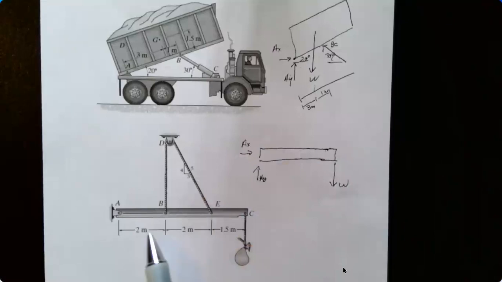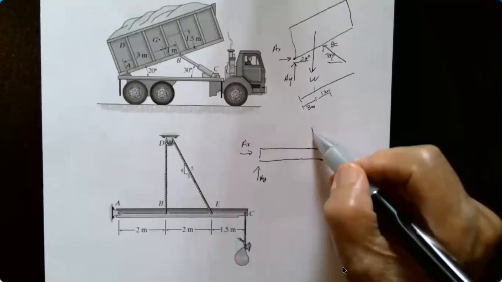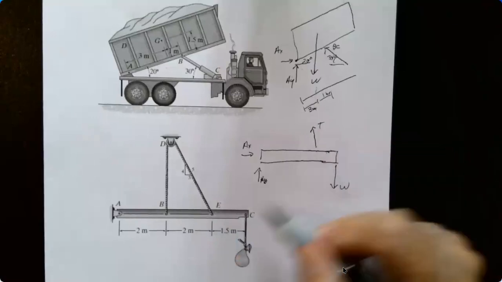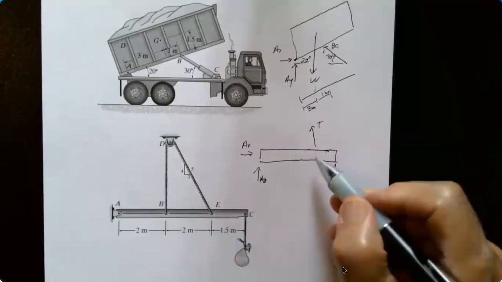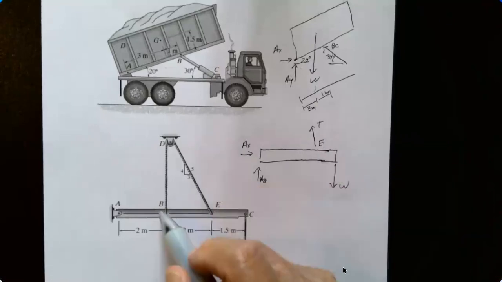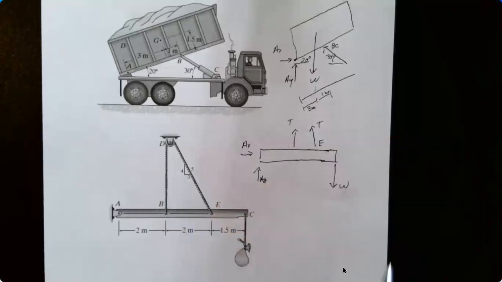It separates the structure from its supports. So we need to separate this beam from its supports at E and F, which is this cable going over a pulley. So what happens is we have a tension in this cable. I'll just call it T over here at point E. And this same tension then is over here at B. So I have this tension also.